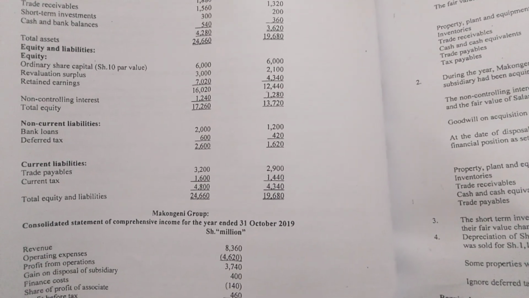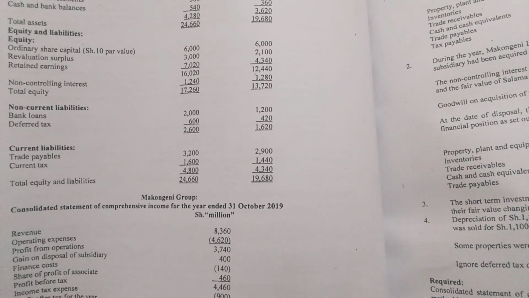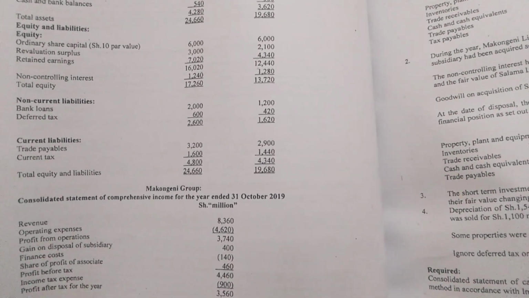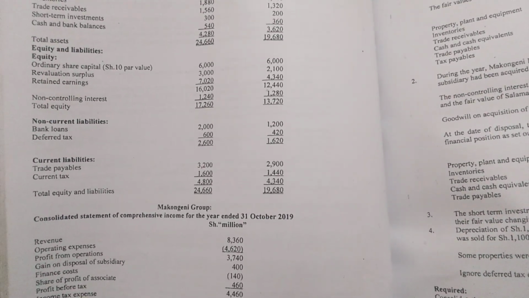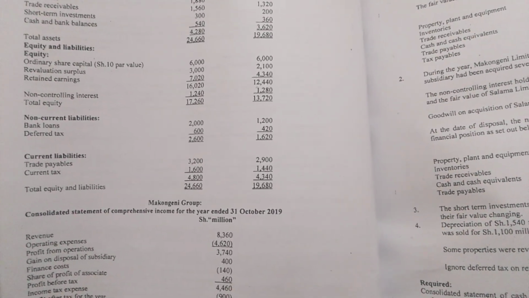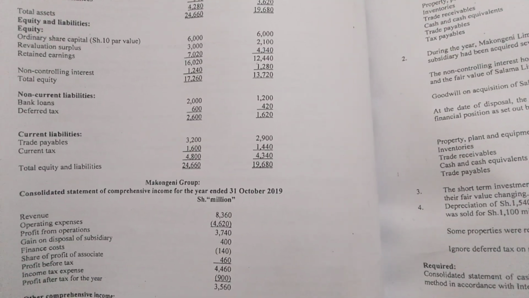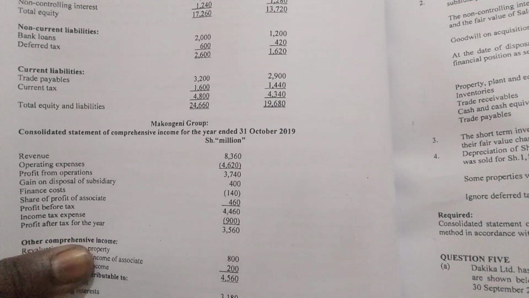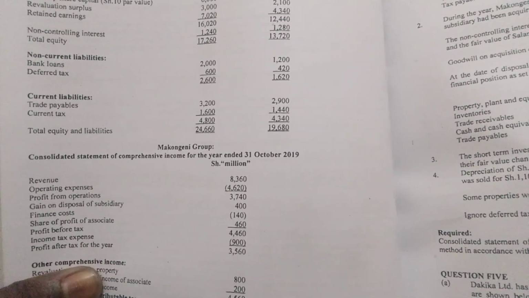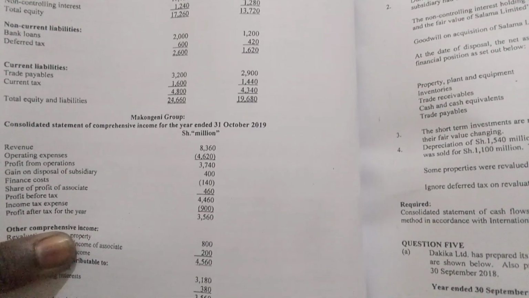For equity and liabilities, we have ordinary share capital, revaluation surplus, retained earnings, non-controlling interest, then total equity. Then we have non-current liabilities, bank loans, then deferred tax. Current liabilities are trade payables and current tax. Then we have total equity and liabilities.